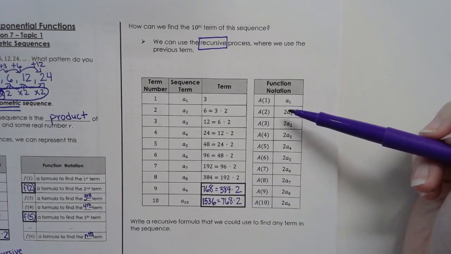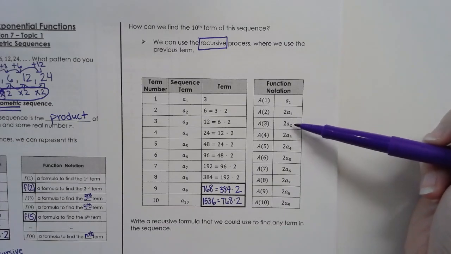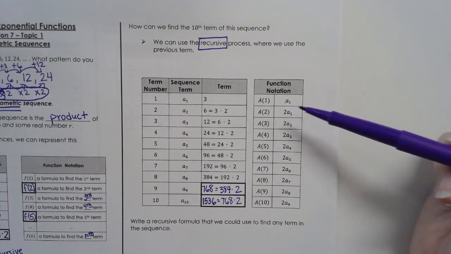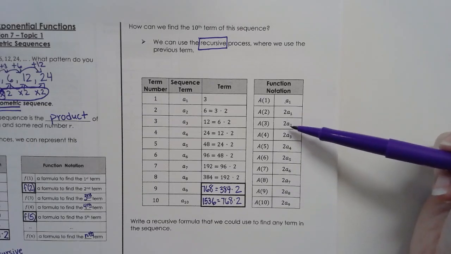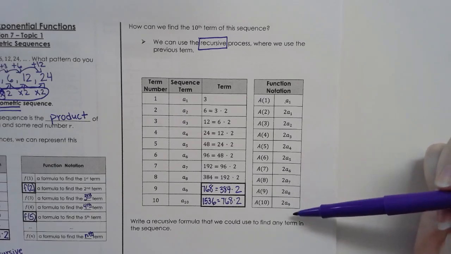So in function notation, that would be a sub 1, 2 times a sub 1, 2 times a sub 2, 2 times a sub 3. These are not exponents. These are just indicators of which part of which term we're talking about. So we're talking about the first term and the second term and the third term and fourth term and so on, all the way down here.